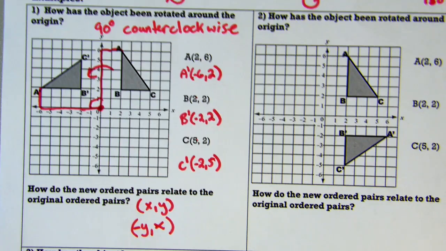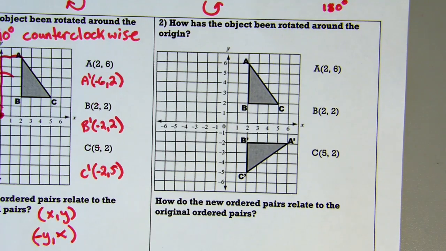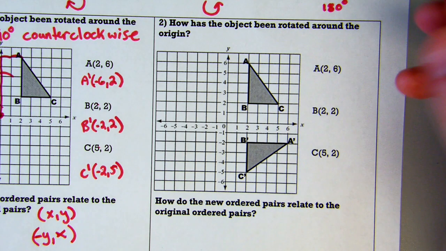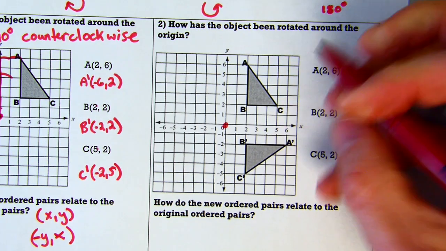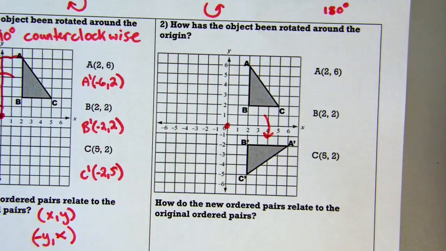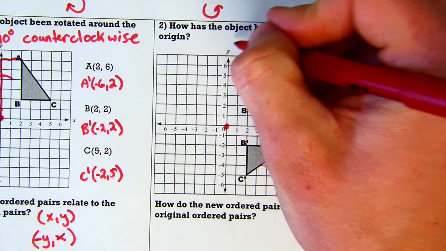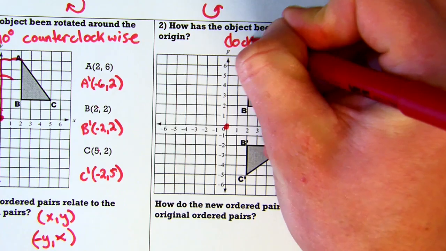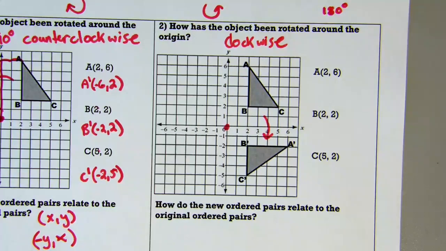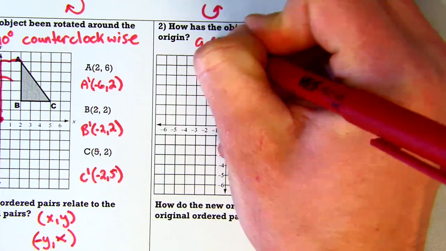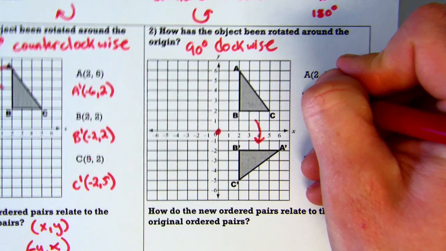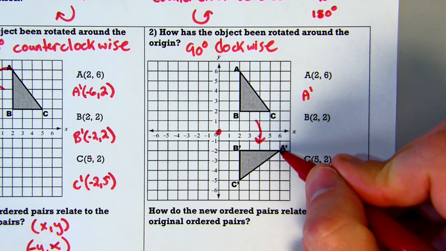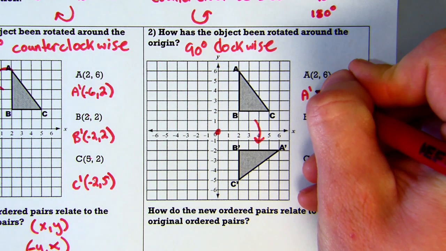Let's look at number 2. How has the object been rotated around the origin? So the first thing we want to look at is we're going from our letters to our prime letters. So here's our rotation direction. So in this case, again, we are going clockwise. And our clockwise rotation is actually 90 degrees because we went over one quadrant. Now let's write our new ordered pairs. Our A prime is (6, -2).